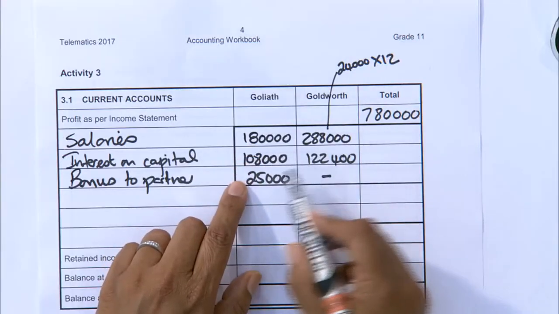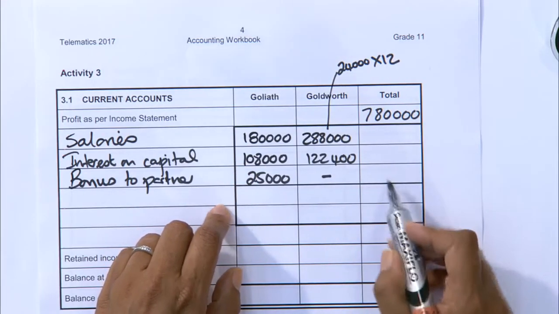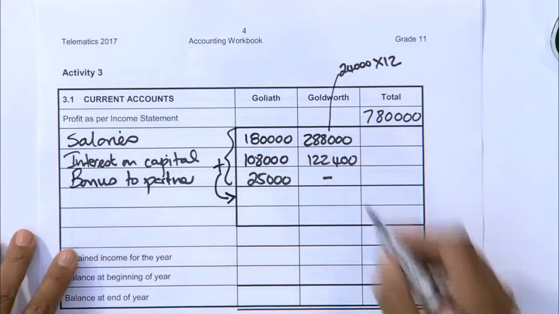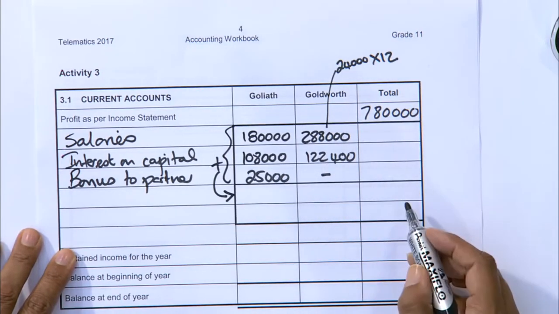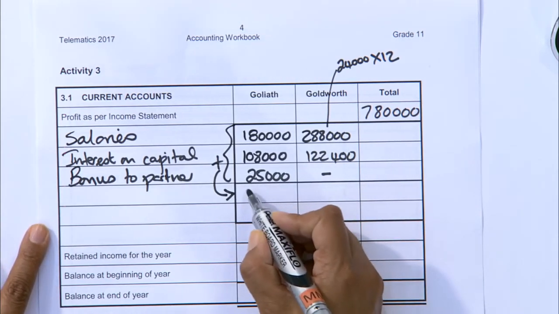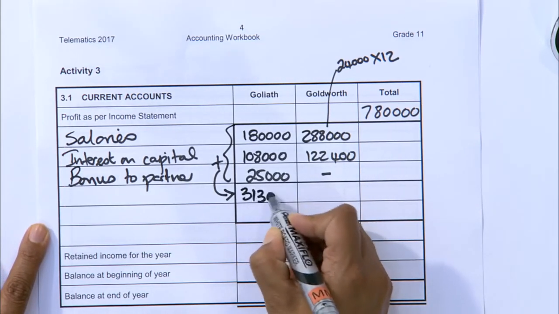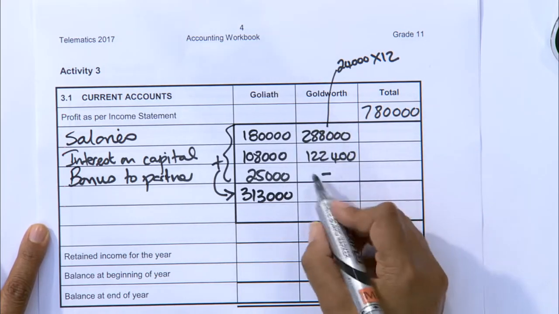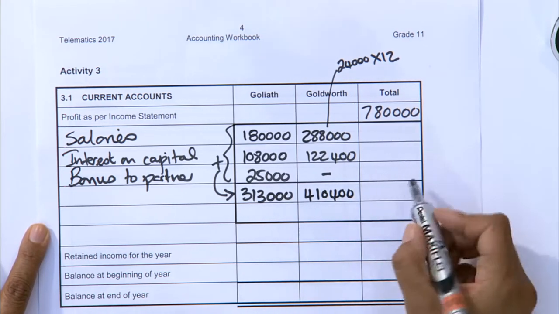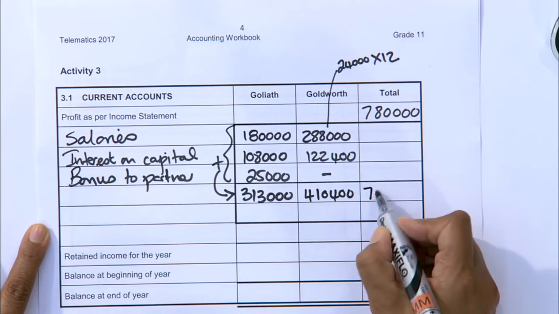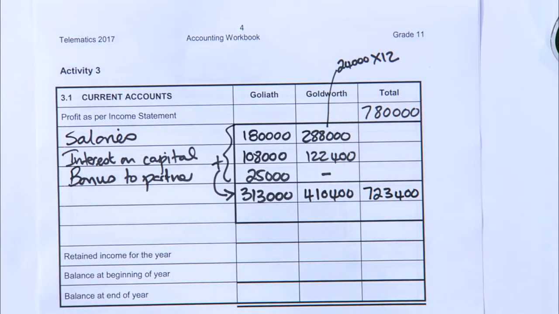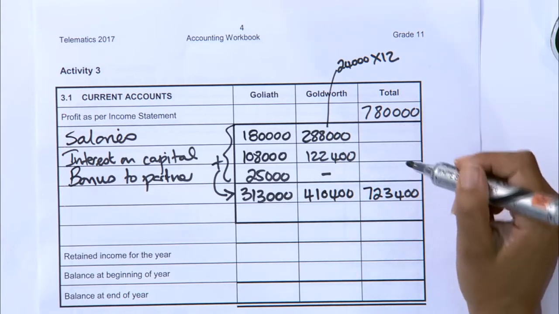What you have to do is add all your amounts. So now you're going to add these three amounts and put the amounts there. Same, you're going to add those two, and you're going to add across. Now you don't have to add because I've got the answers here, and I'm going to write the answers down just for the sake of the exercise. That's 313, and that's 410,400. And I'm only going to put in this amount, girls and boys, 723,400, just for the sake of the explanation, because I don't want to put in too much information and you get confused.